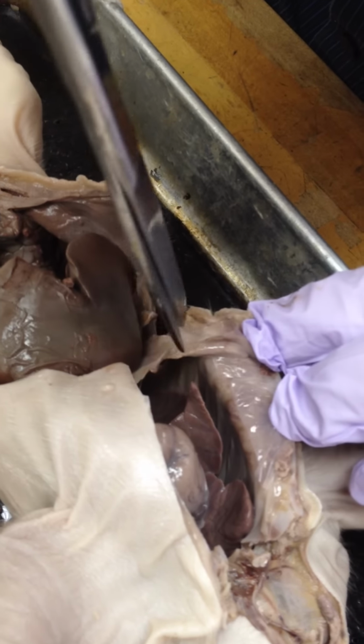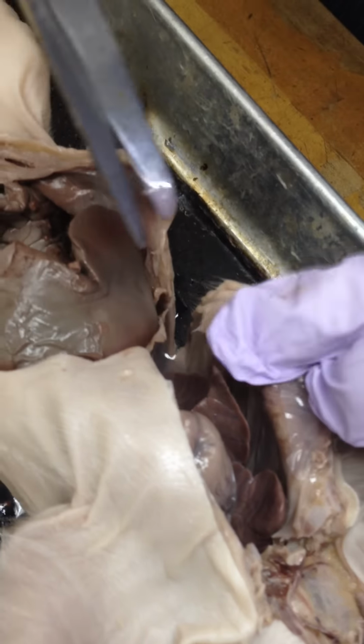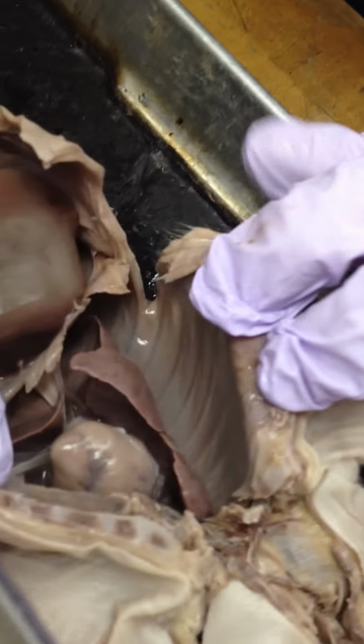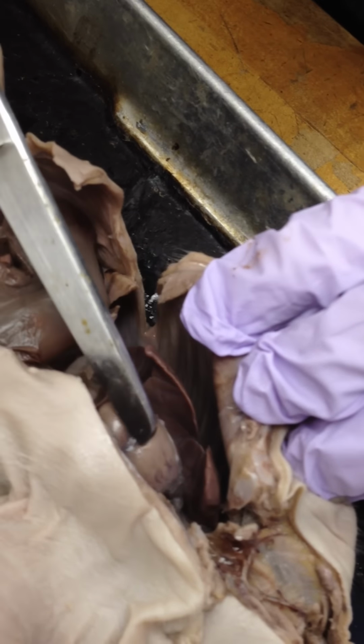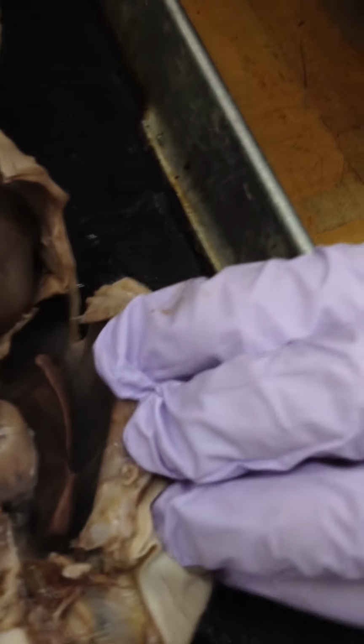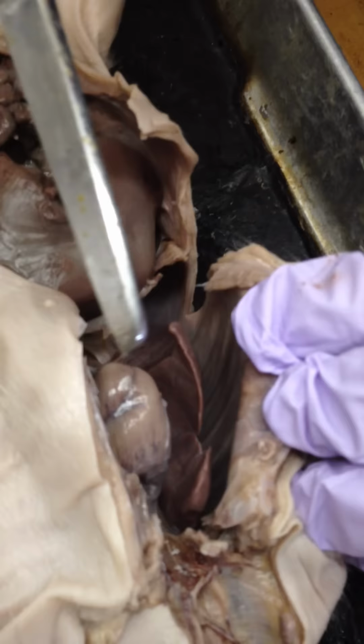Here we go. Kidney, you mean? Or no, to cut the... Oh, here we go. There's the lungs. We're on the lungs, and there's the heart in the middle. Heart and lungs and heart. Okay. Exciting.